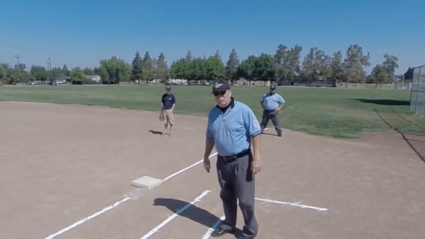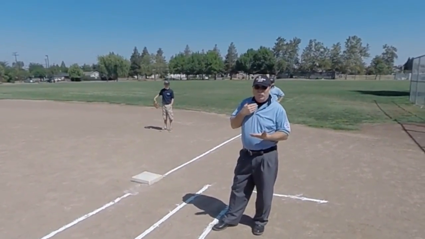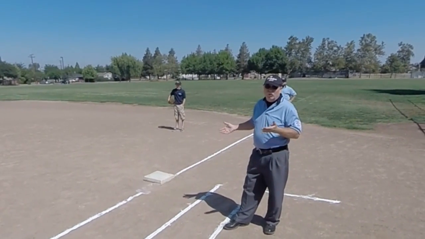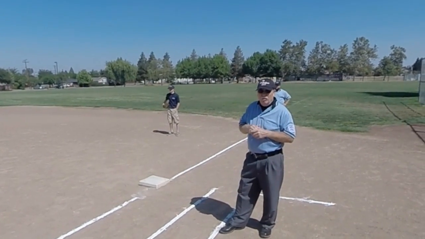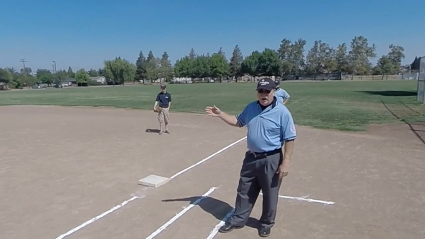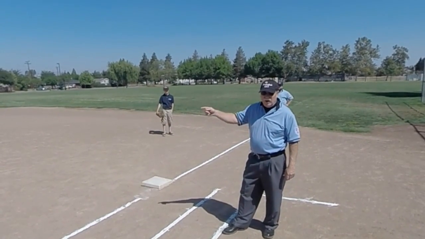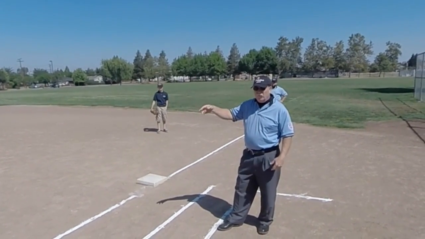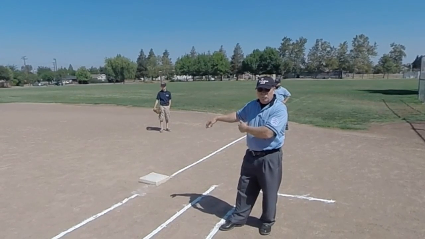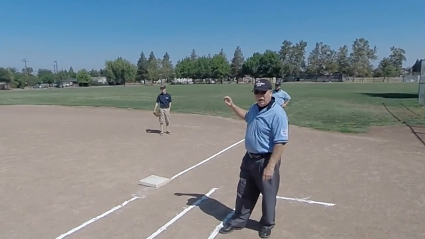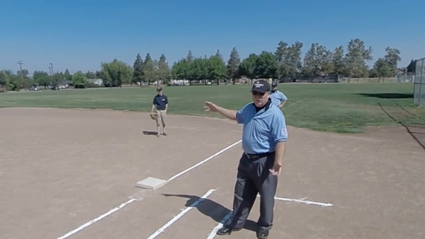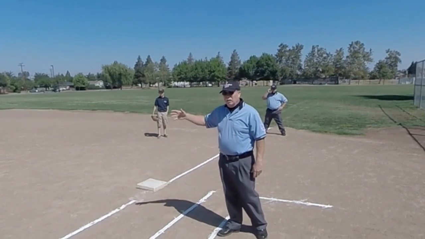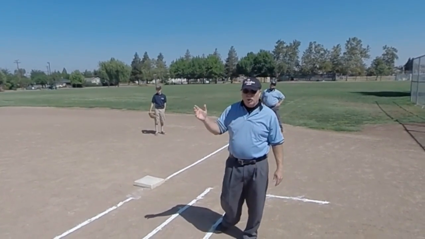This situation is going to be what happens if a runner misses first base, or any base for that matter. Joe is going to come inside, the ball's hit to the outfield. He's going to do his pivot, he's going to look for the runner touching the base or not touching the base, and obstruction. In this case, there's not going to be an obstruction call. Okay, the runner's going to miss the base, and we're going to see what Joe does.